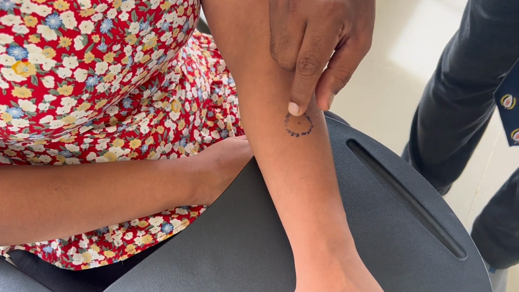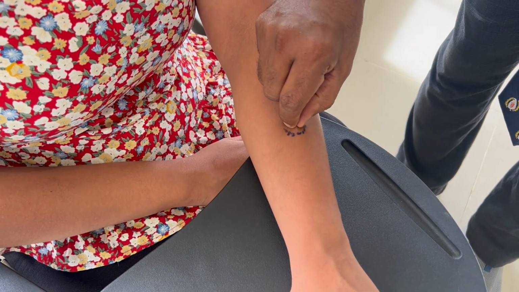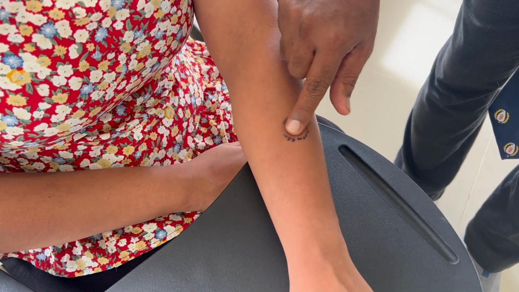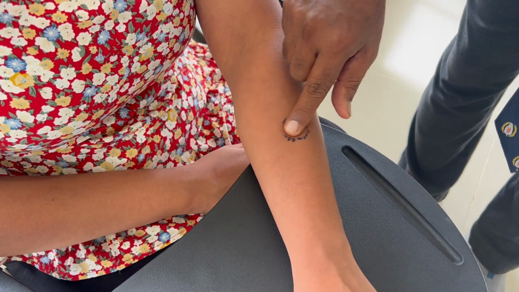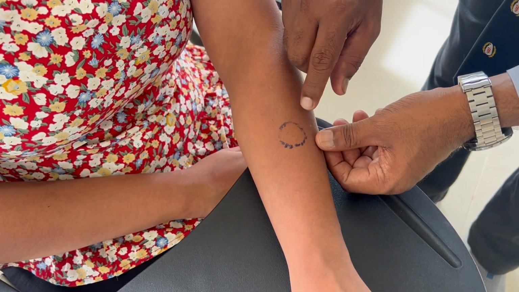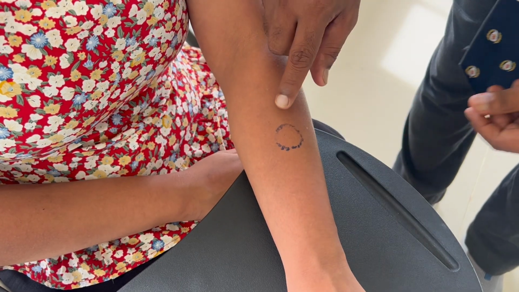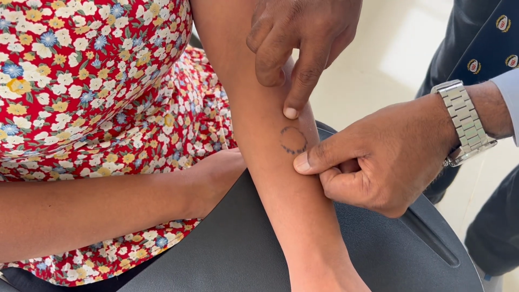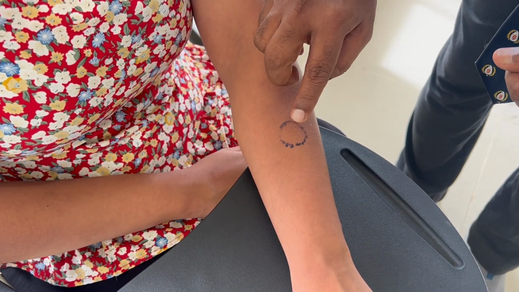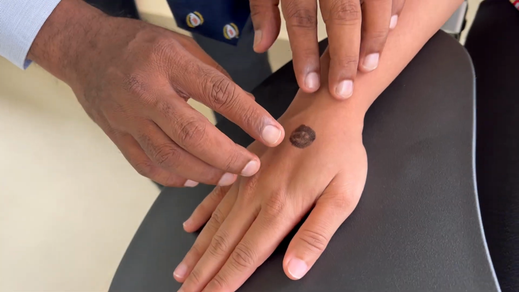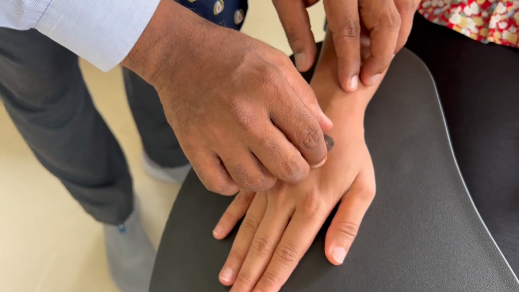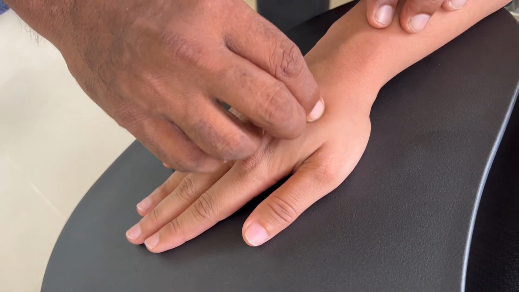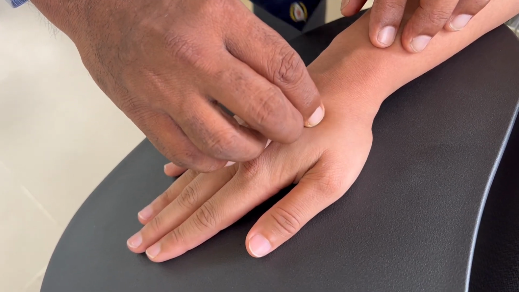Skin attachment you can check in 3 ways. One is you pinch over the lump, and you see whether the lump is attached to the skin. Number 2, you can move the skin over the lump, and you can feel that the skin is moving separately. The third method is you move the skin in 2 directions, and then you can see that the skin is freely moving against the lump. Regarding the deep attachments, you can hold the lump and mobilize it in both directions and see whether it is mobile. That means it is not attached to the bone.